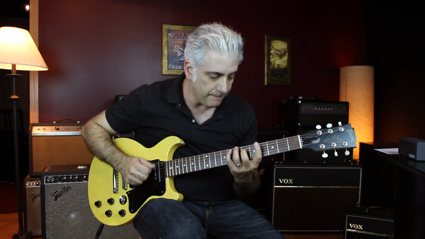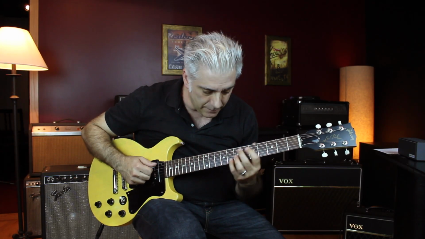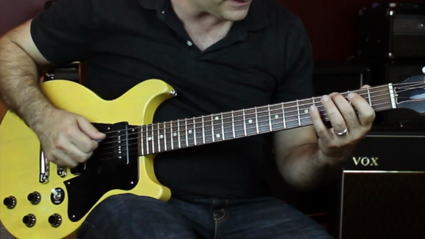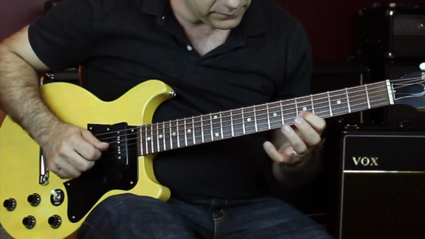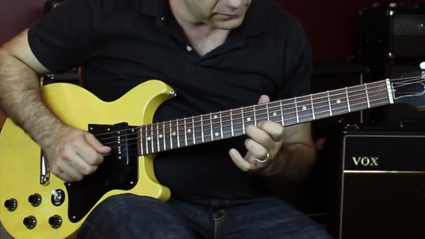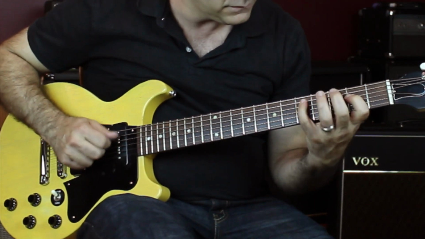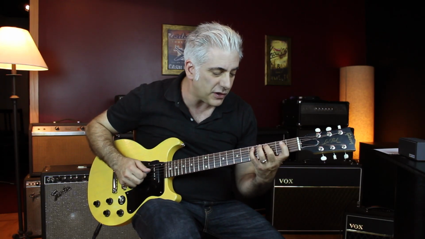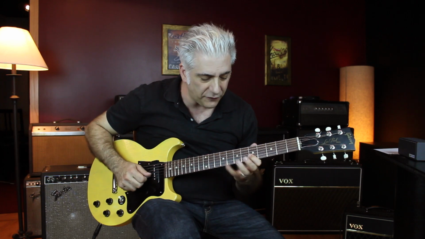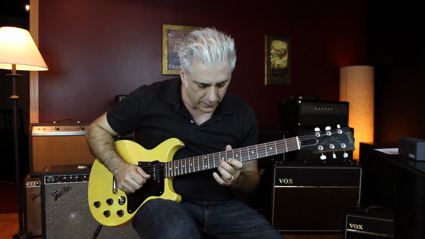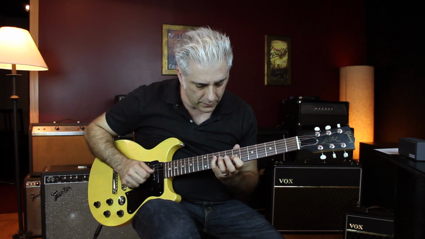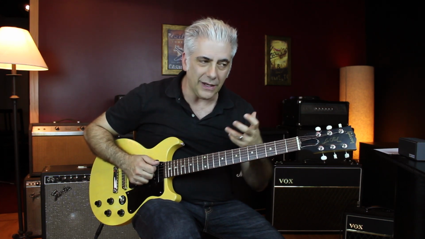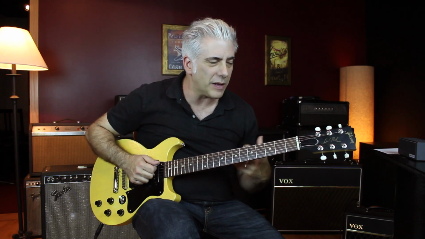Really tricky. Or the C major, learning it around the neck. So down in this position, shifting. Once you practice it and it starts getting into your fingers, you can get some incredibly cool sounds.